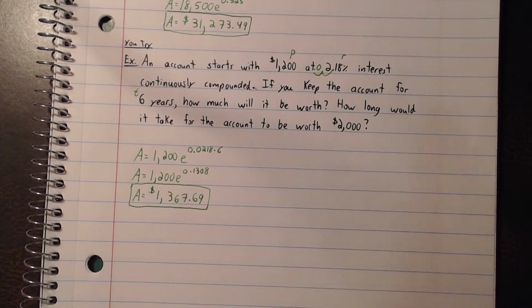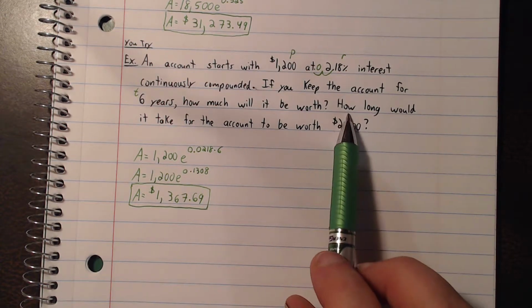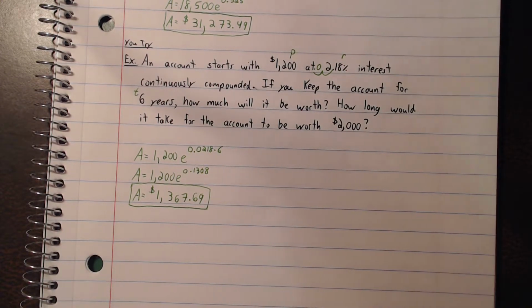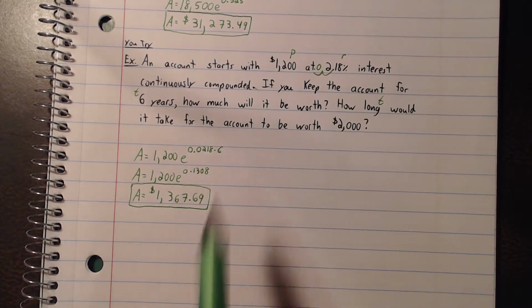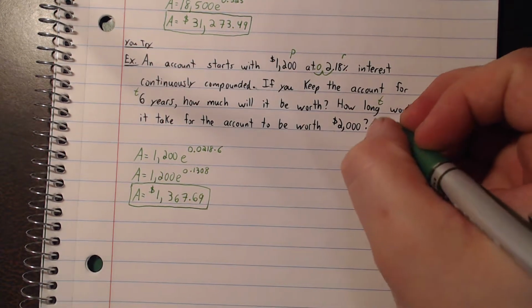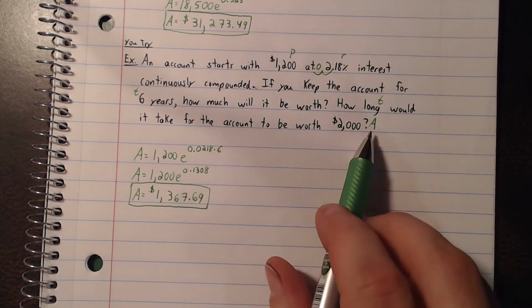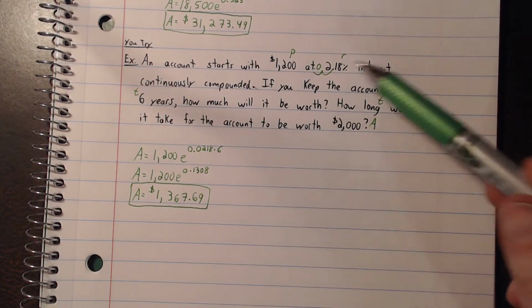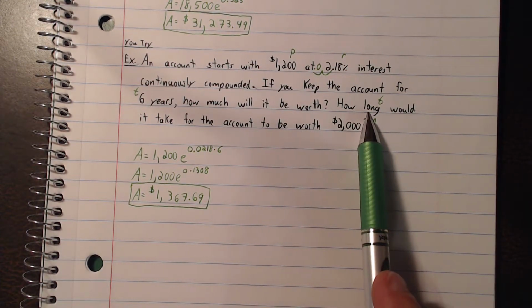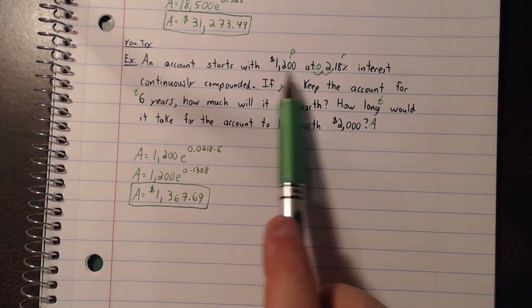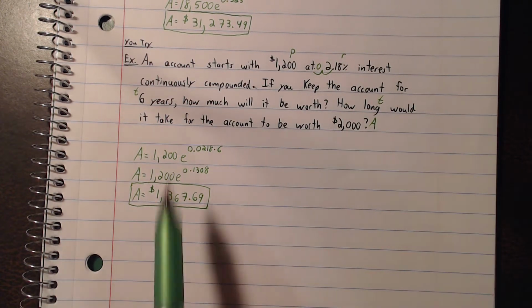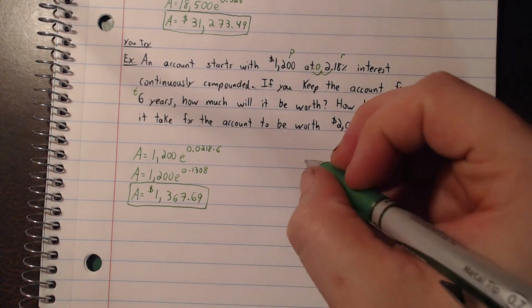The second question here, it's asking how long would it take for the amount to be worth 2,000? So here, how long, that's our t. We don't know t. What they gave us instead was the amount after how long, right? That's our A value. All right, but what about r and p? The interest rate is the same, right? It's the same account. And the amount that we put in to begin with is the same amount. The only thing that changed really was we don't know t, but we do know A. So I'm going to change this: A is going to become 2,000.